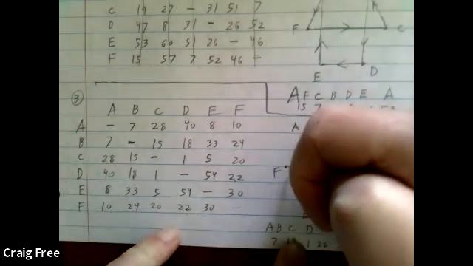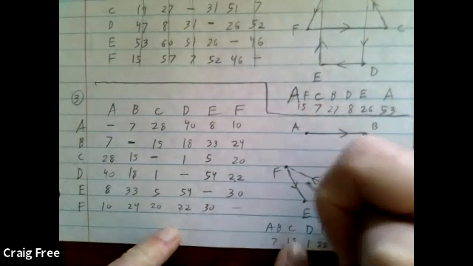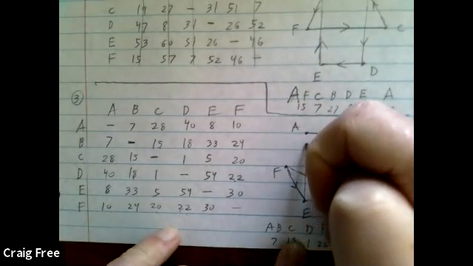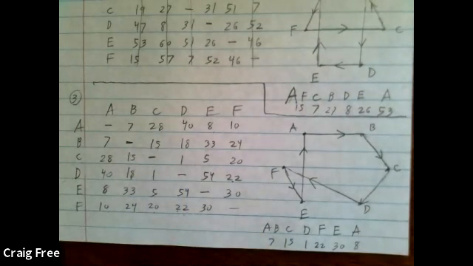And now we need to go back to our starting point, which is A. And from E to A is 8. All right, so you would just type in those letters without a space in between. I put a space in between just so I could write the numbers below without crowding them.